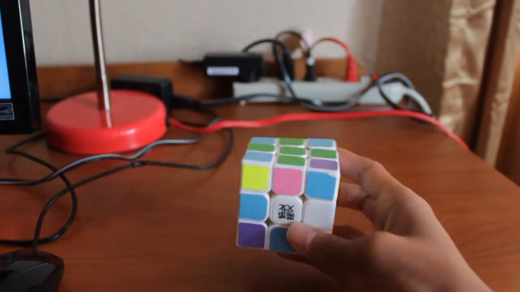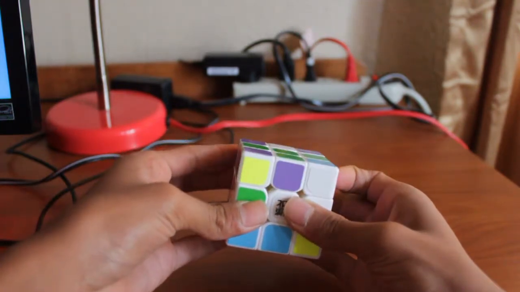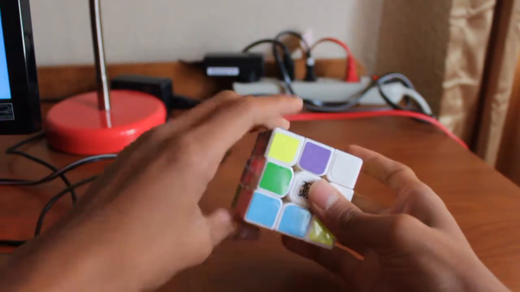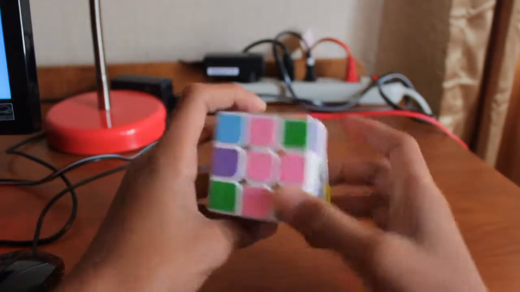This will be a left-based algorithm. So you do L U prime U. Sorry, U. So wait, L U L prime U prime L. You see? Then they fix each other.